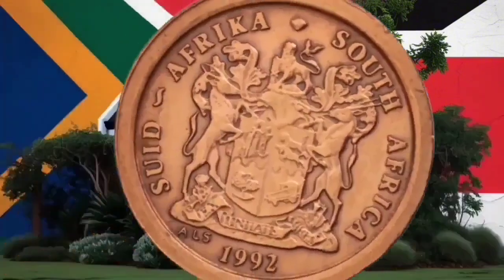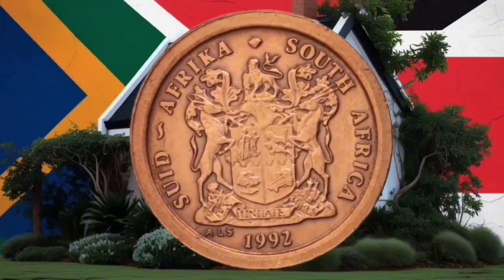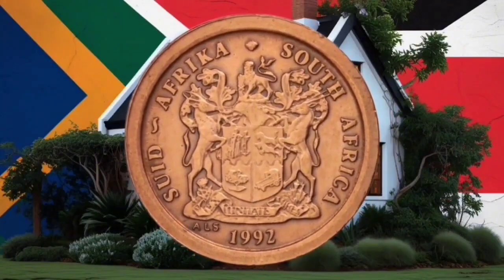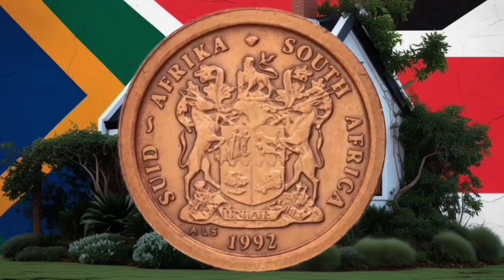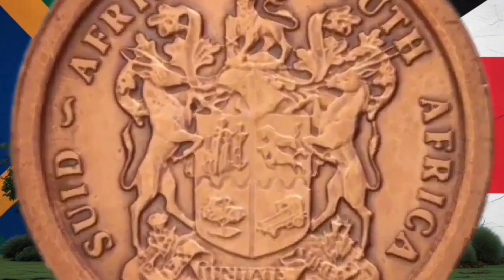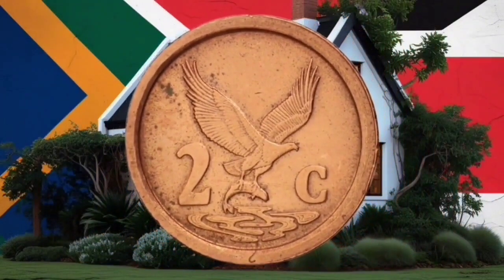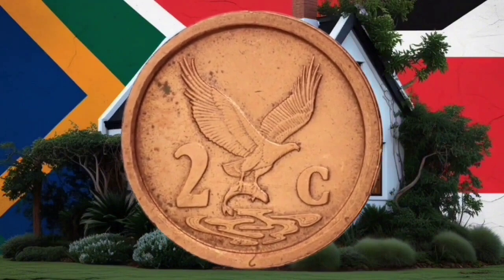Storage is equally important. Keeping the coin in a protective holder, away from moisture and air, helps preserve its quality over time. Collectors recommend using acid-free materials and avoiding direct handling, which can reduce a coin's grade. If you come across this coin, 1992 South African 2 cents coin history.